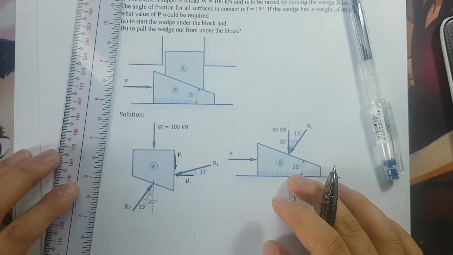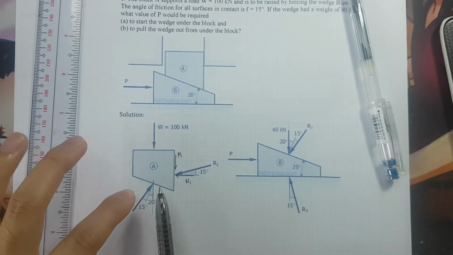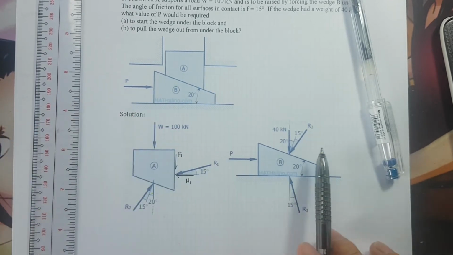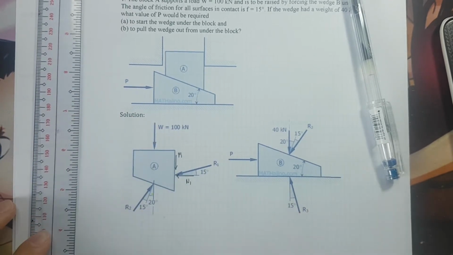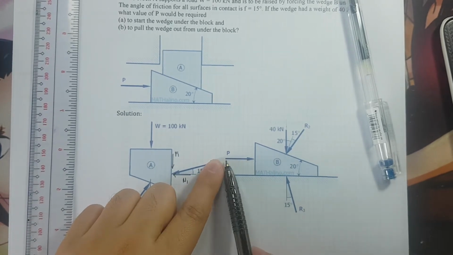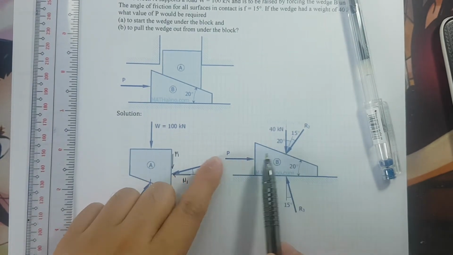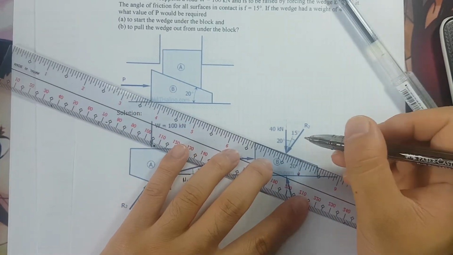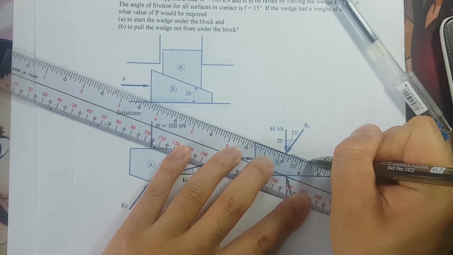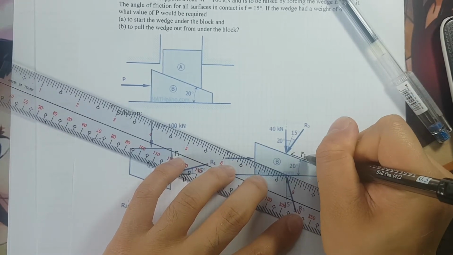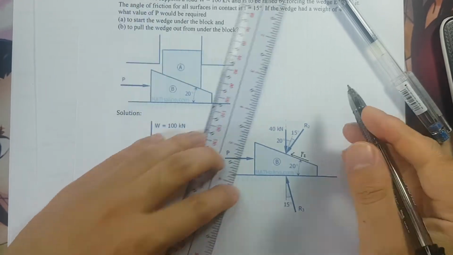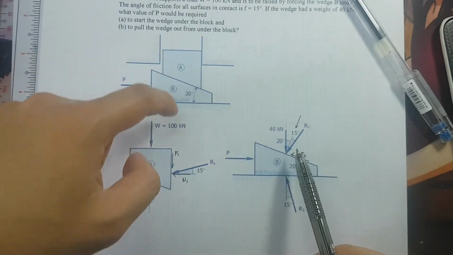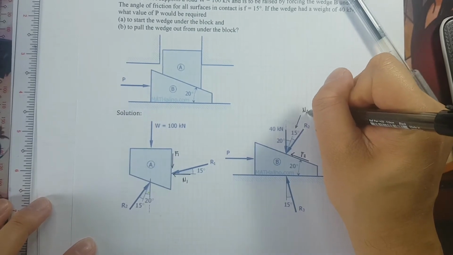Okay, next would be R2 here, but I am not going to base my R2 here. I'm going to base it here. Take note, I am pushing this wedge here towards right, therefore the friction force is towards inclined left. So this is F2, and you have here a normal force because you have a contact surface between A and B, so this is my N2.